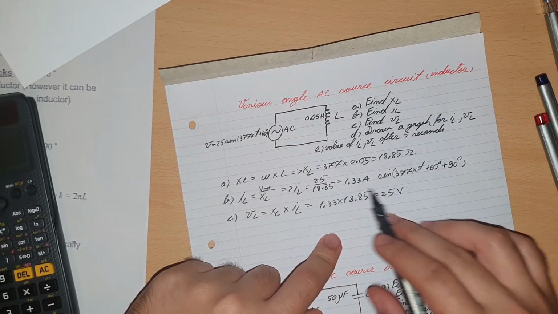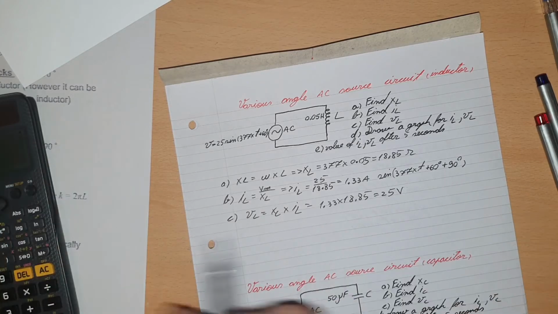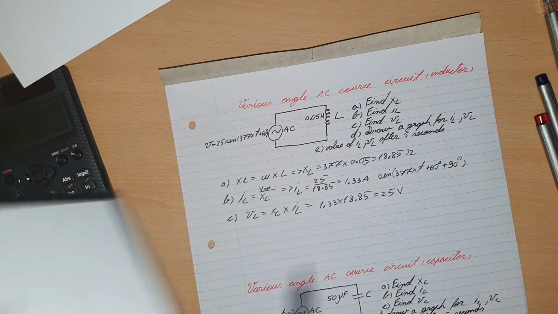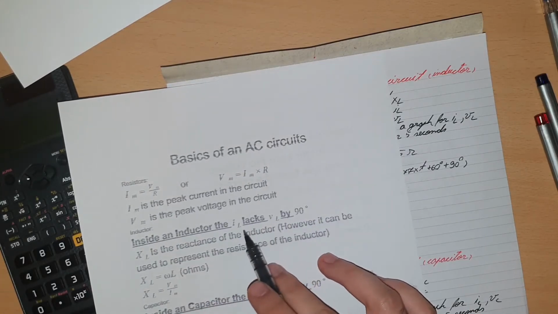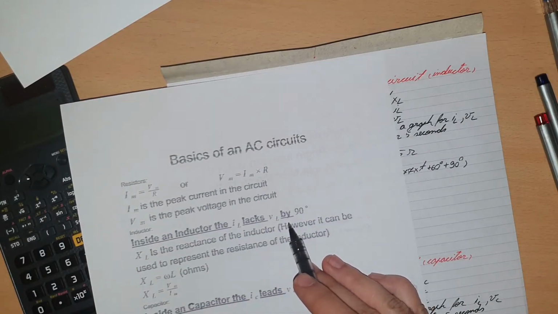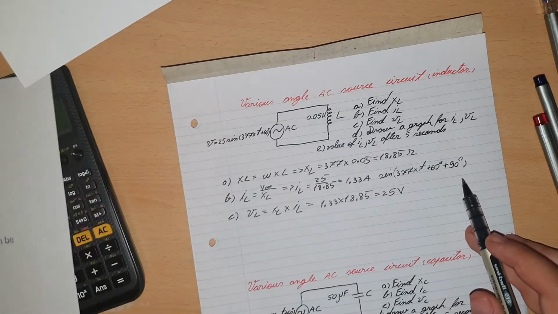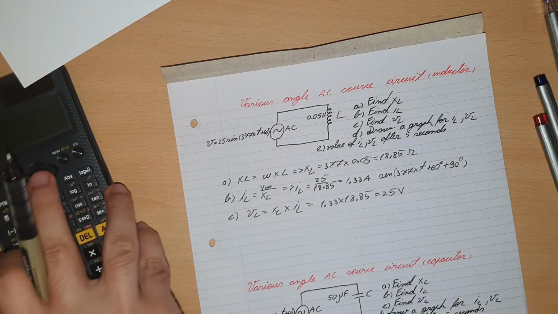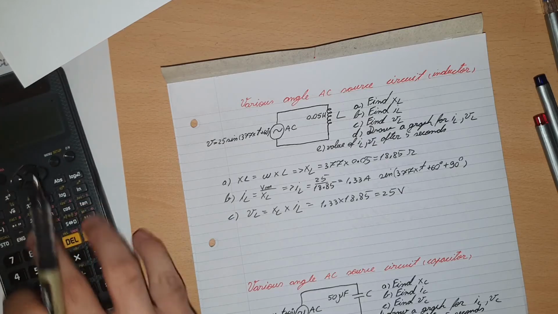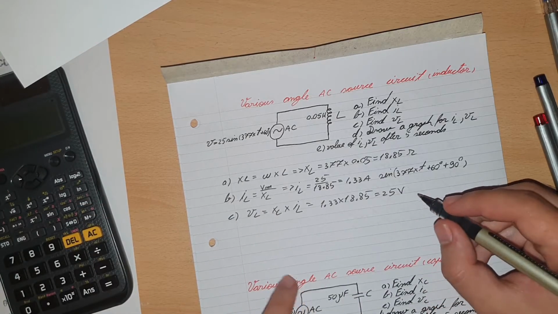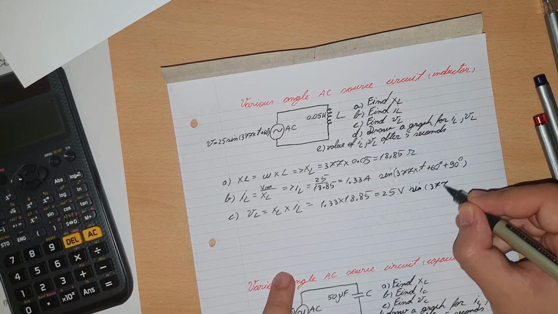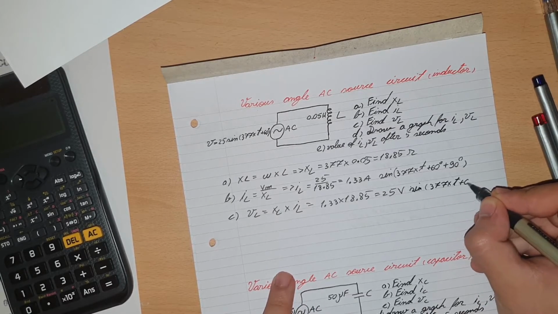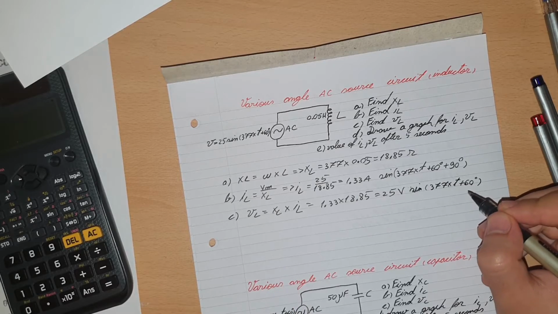So that's how you calculate the current. We add the 90 degrees because, as you can see from this paper with the rules, inside an inductor IL lags VL by 90 degrees. So we need to put plus 90 degrees. And VL will simply be sine 377 times T plus 60. So simpler.